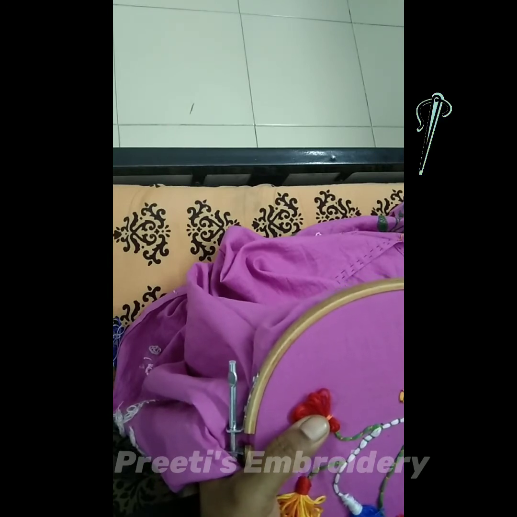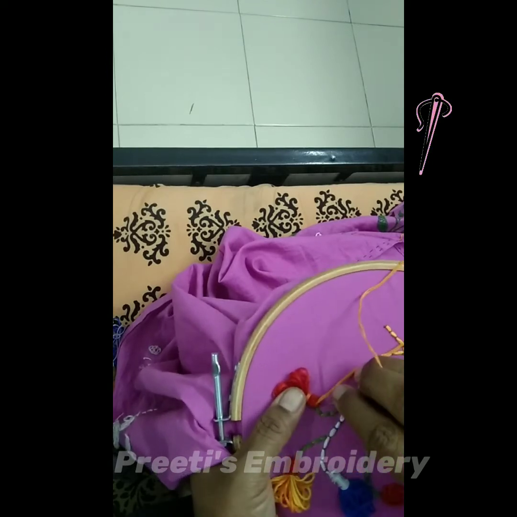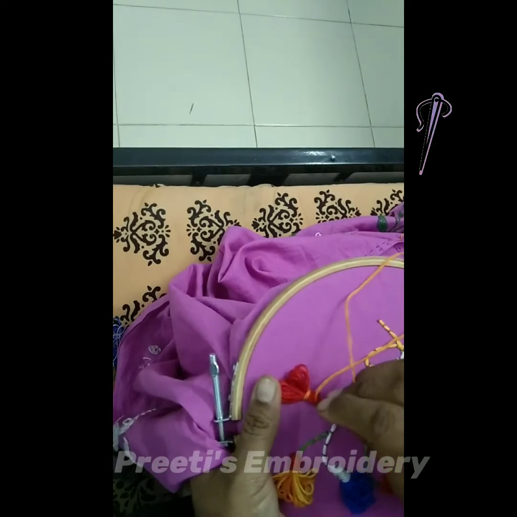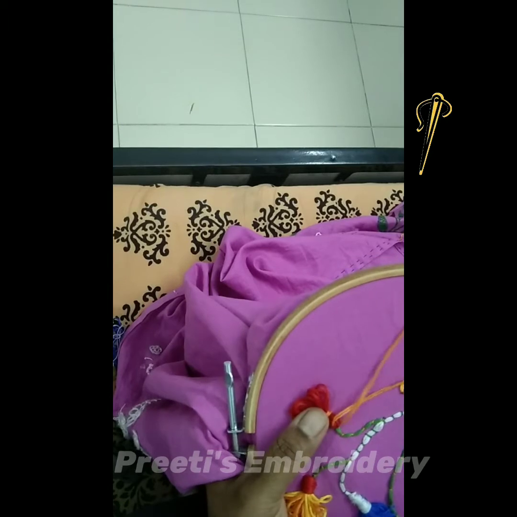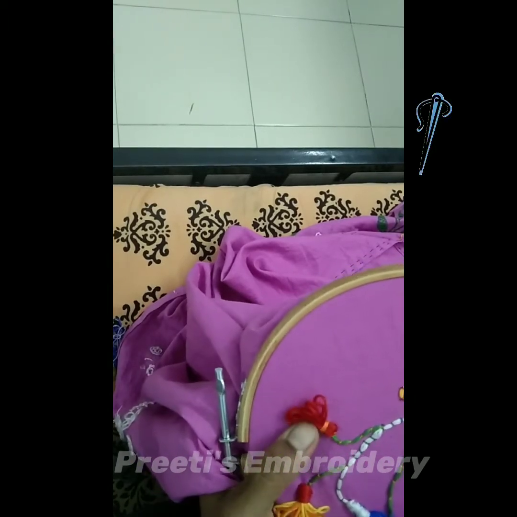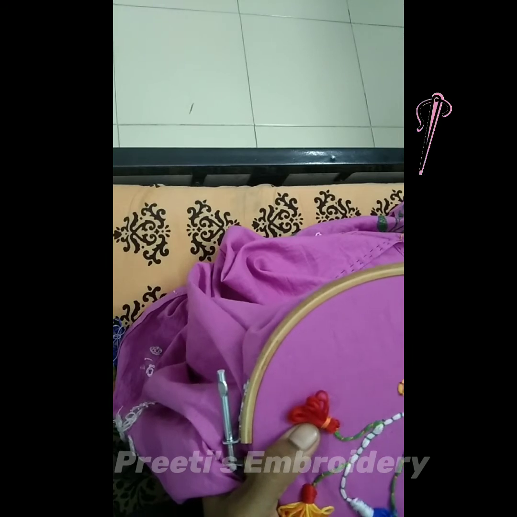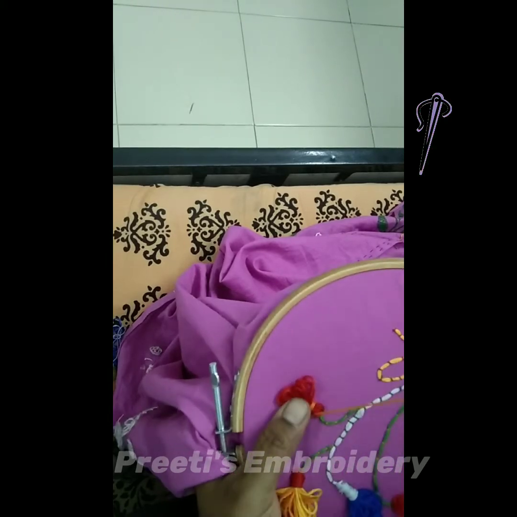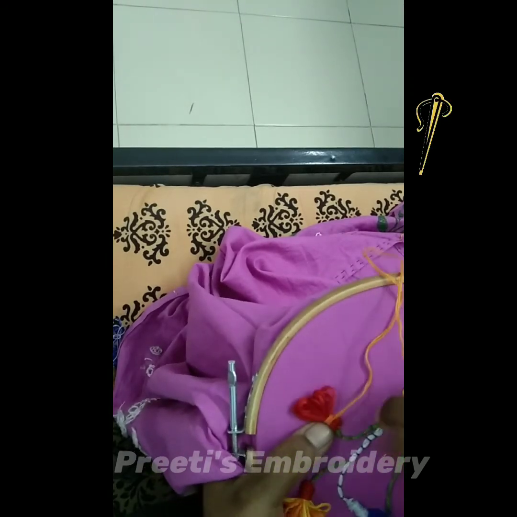We can also lock the centers once so that the threads won't come out. It makes it easy to do the satin stitch.